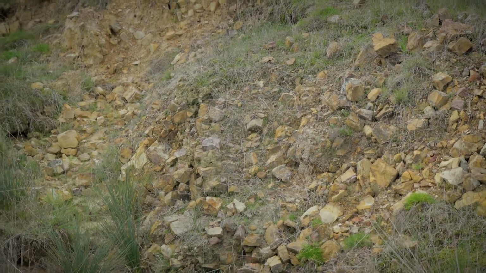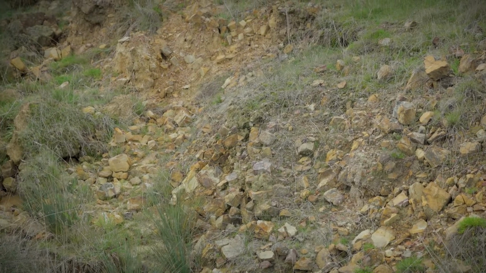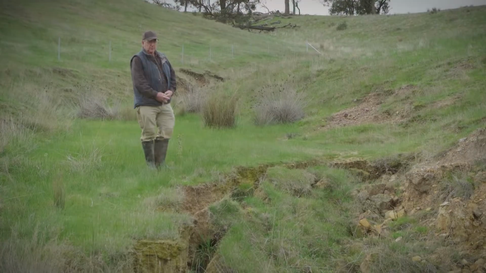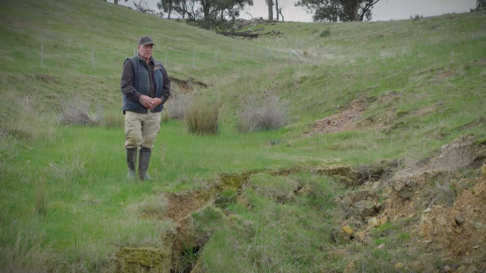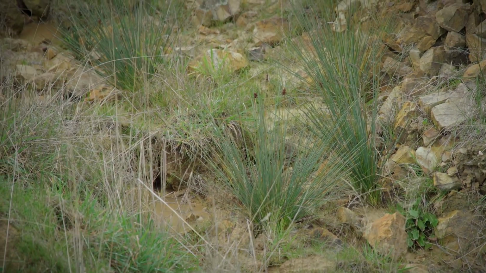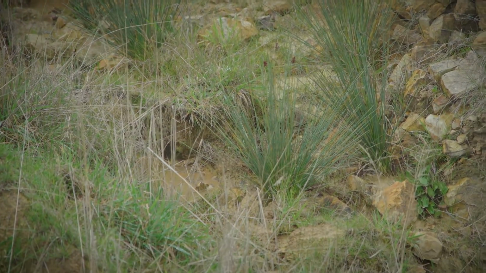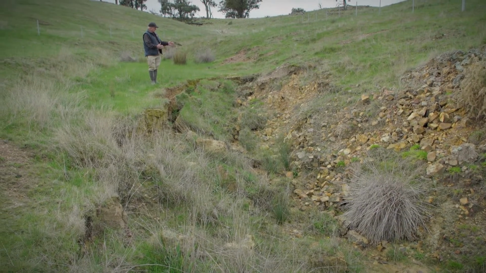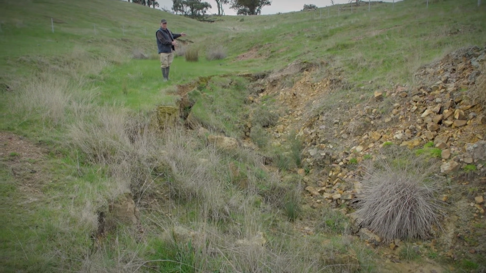Fines have already moved out of it. You can see there's a lot of coarse stone still there, but the vegetation down the bottom here has started to come back into the floor, so that'll become historic in the next year or two, and this will be the active piece just here that needs to be addressed.